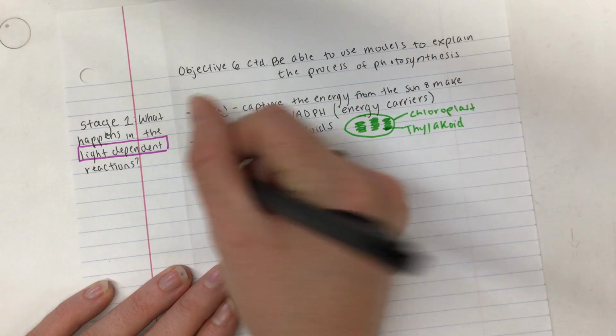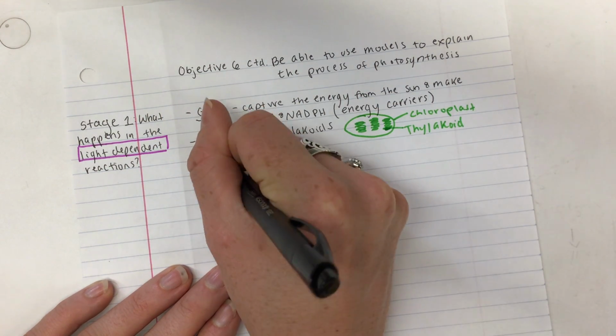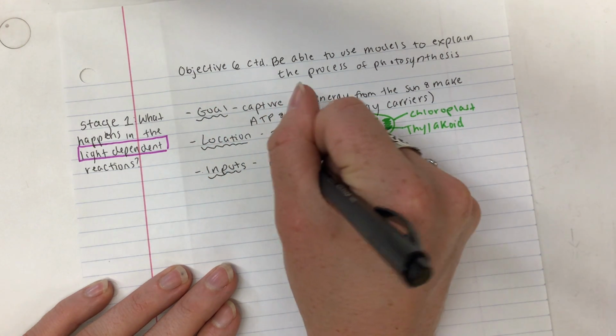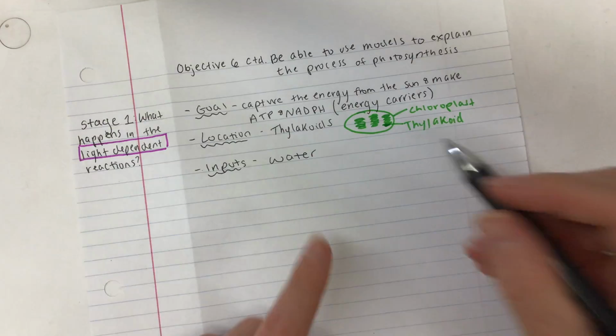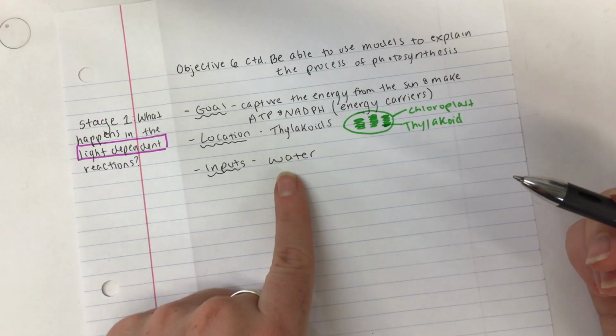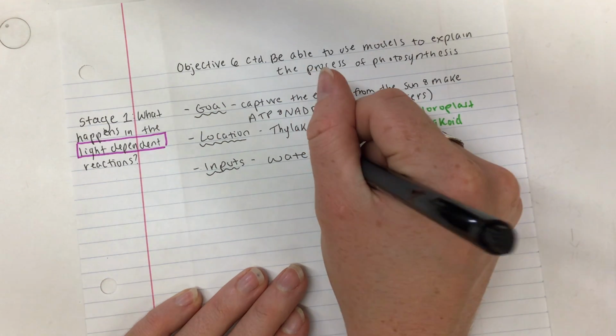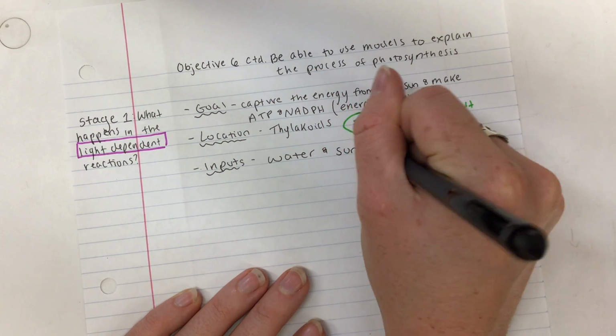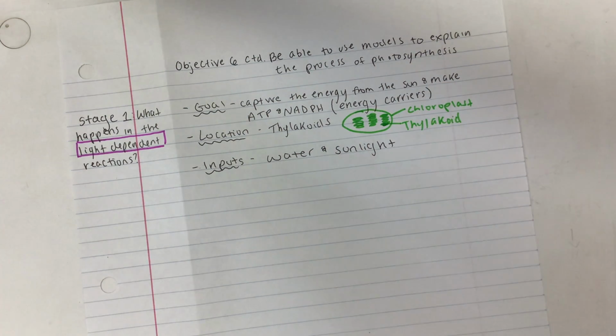So the input here is water. Water is going to be used in the thylakoids, okay? In addition to water, we're going to need the energy from light, so we can add that as well. Okay, so water and sunlight are going into the thylakoids for this portion of photosynthesis.